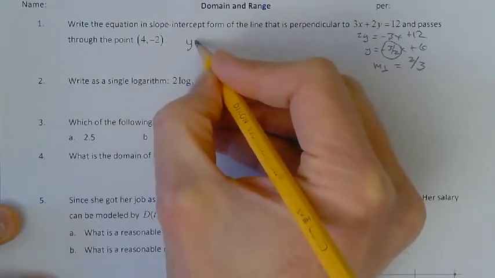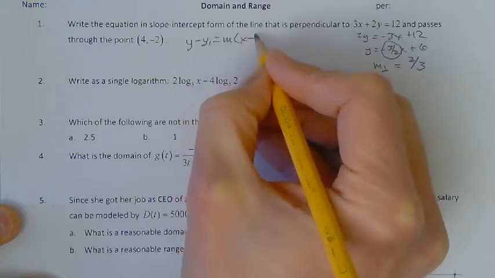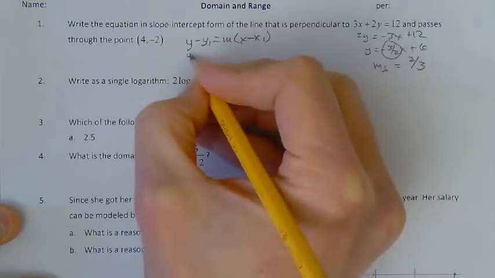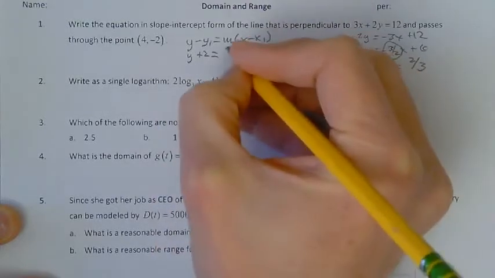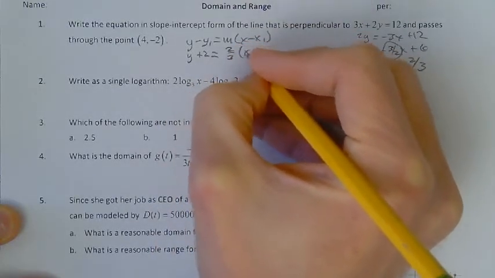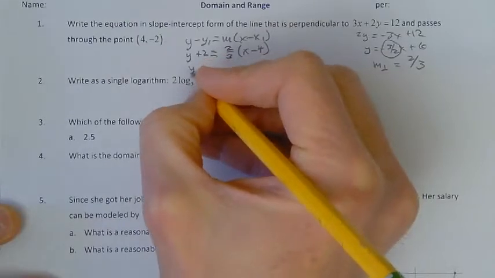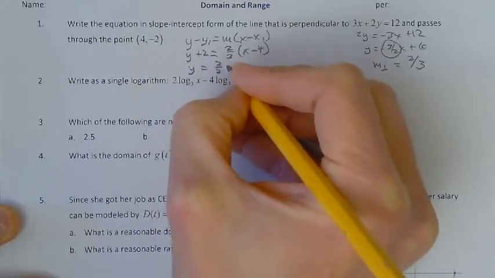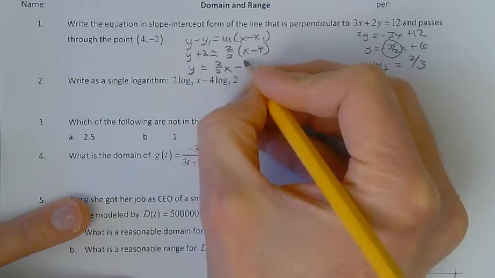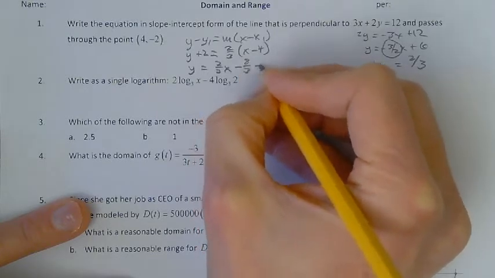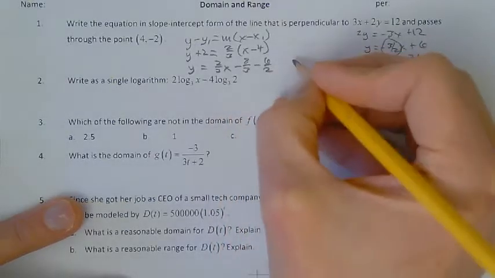So using y minus y1 equals m times x minus x1, our point-slope form, that's going to look like y plus 2 is equal to 2/3 times x minus 4. And so we'd get y is 2/3 x. Let's see, that's a minus 8/3 minus another 6/3, my other name for 2.